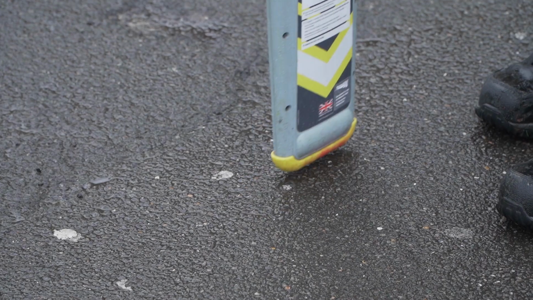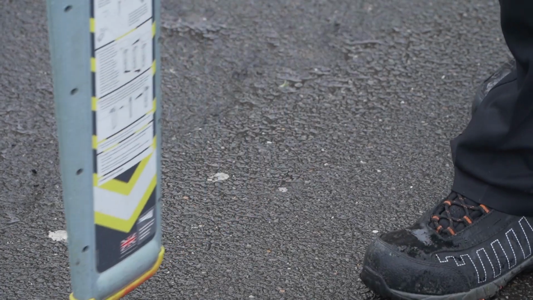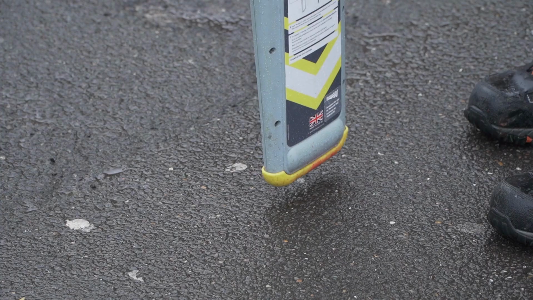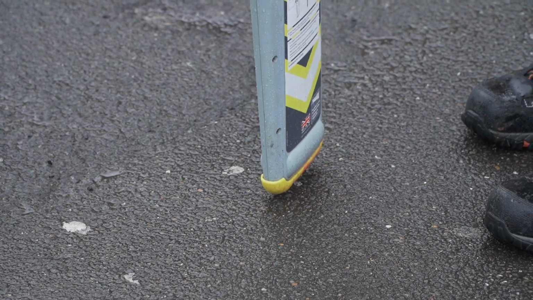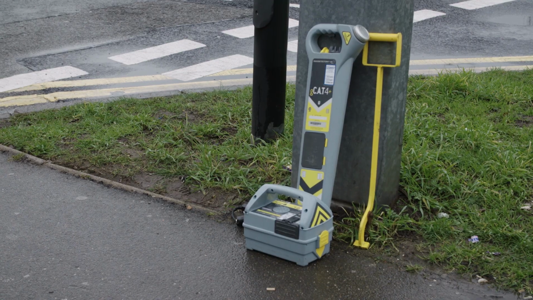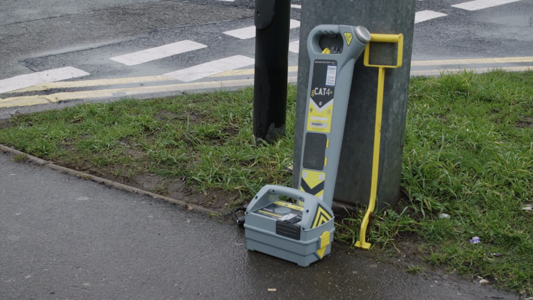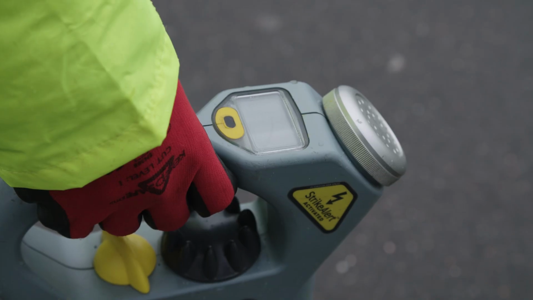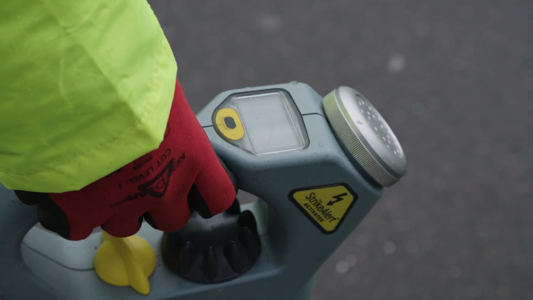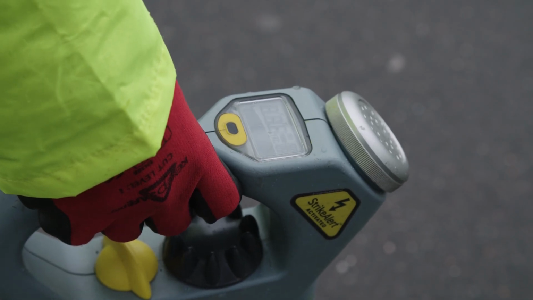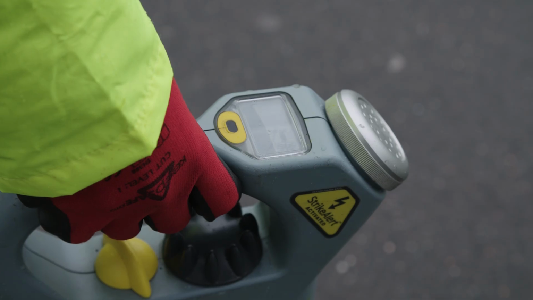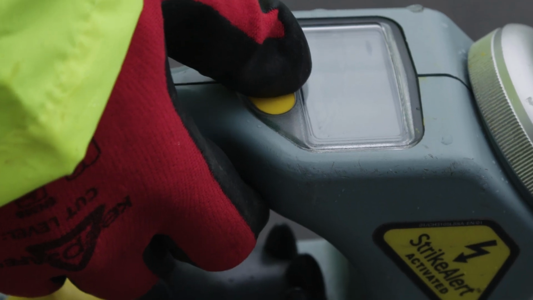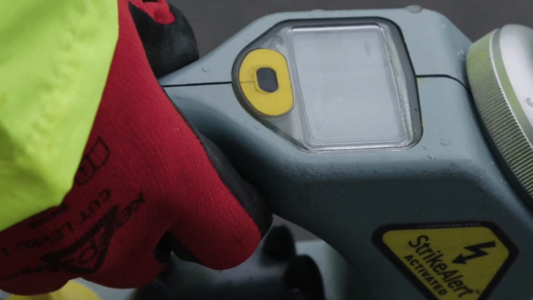The tracing or utility detection survey will confirm where services are located underground. It is also key to identifying obstacles and preventing unexpected delays. To begin, we must perform the pre-use checks on the Genny and CAT, checking the equipment for any signs of damage. Check the batteries in the CAT by squeezing the trigger and listening for the chirp. There is also a battery icon, which will flash when the batteries need to be changed.